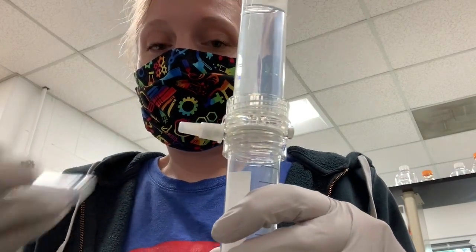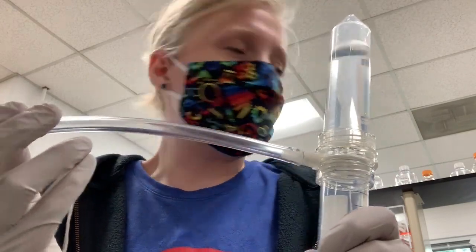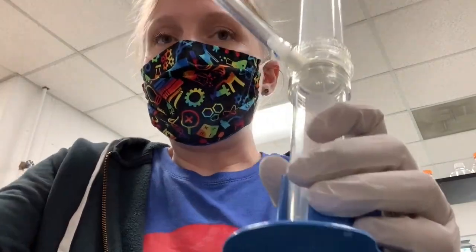Now this outlet right here can stick to a tube, and I just have one of these pieces of tube. This is usually by my bench or by the bench across from me. And this can plug into a vacuum outlet. So I'm going to plug it in and then I'll show it to you.